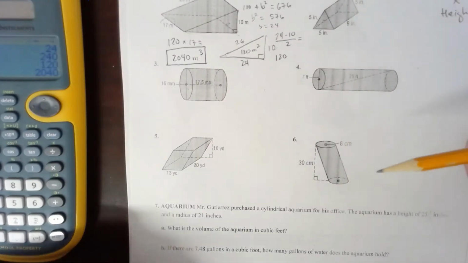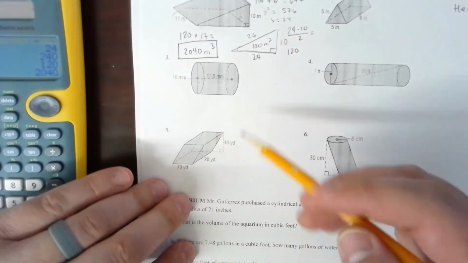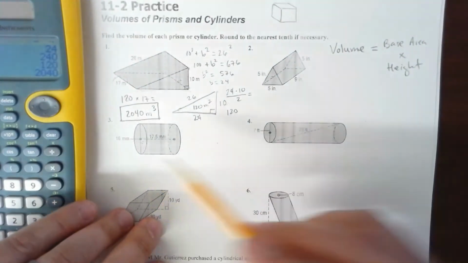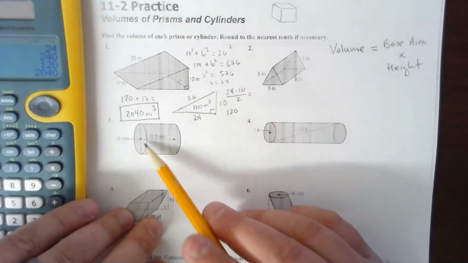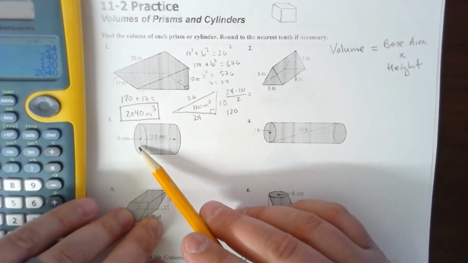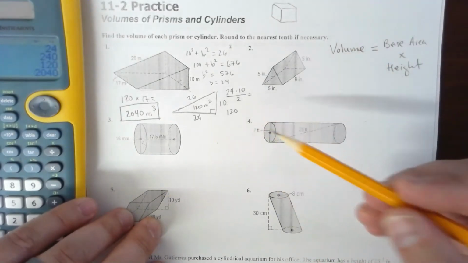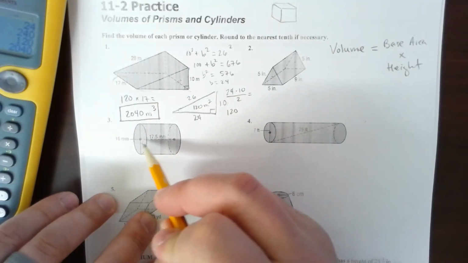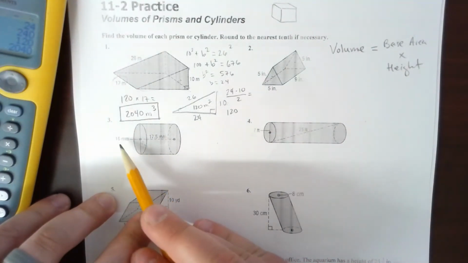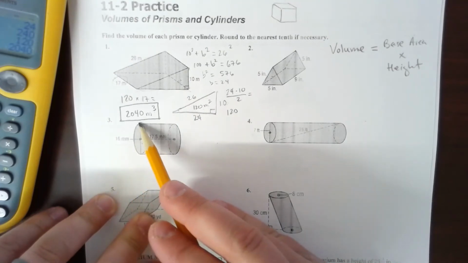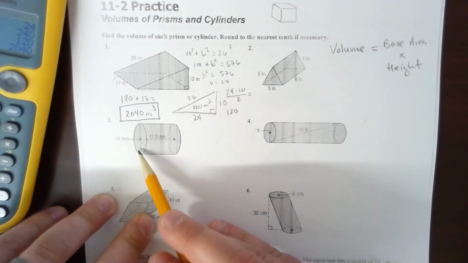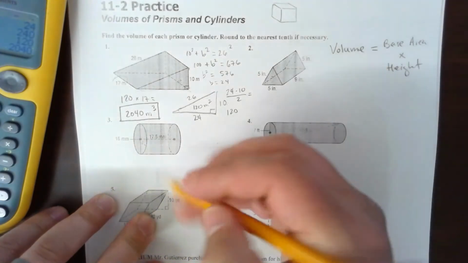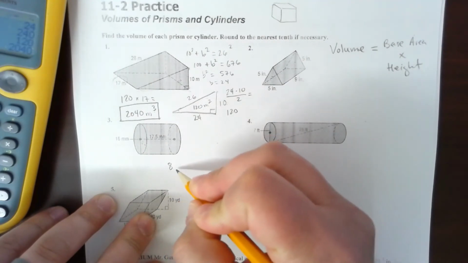Let me go on to number 3, because we're going to do a cylinder. In this case, the base is a circle. And so when I'm looking at this formula, base area, the base in this case is a circle. So I need to find my area of the circle, pi r squared, and then I have to times it by the height of this, which is the 17.5 meters. Now, this 16 millimeters is going to be the diameter here. Okay, it's not just pointing to the center of the circle. My diameter is 16, so the radius has to be 8 millimeters.